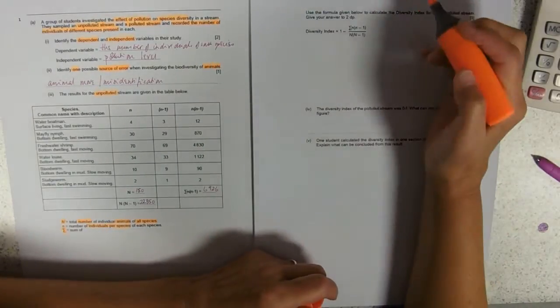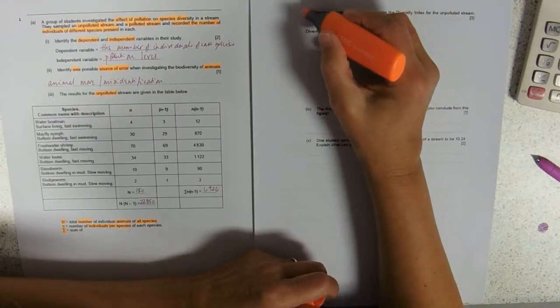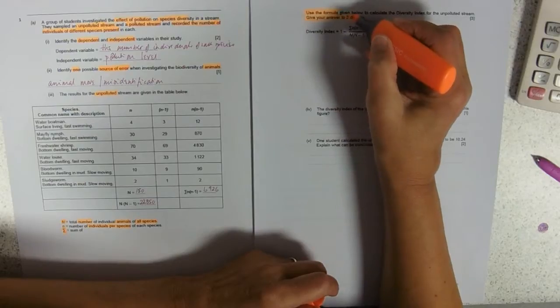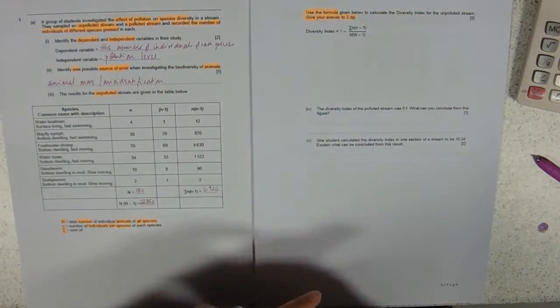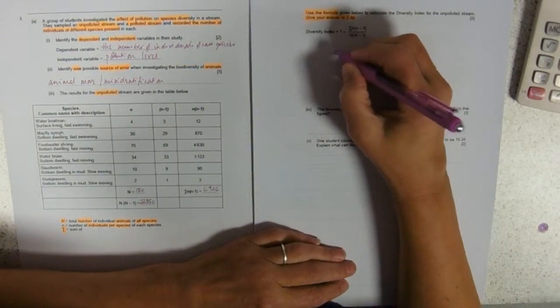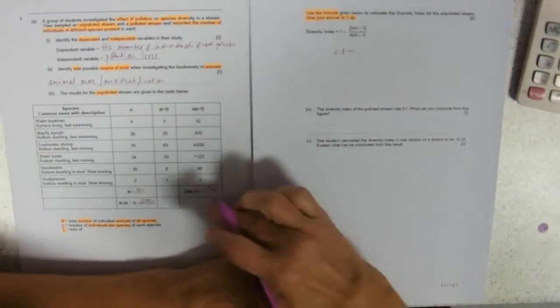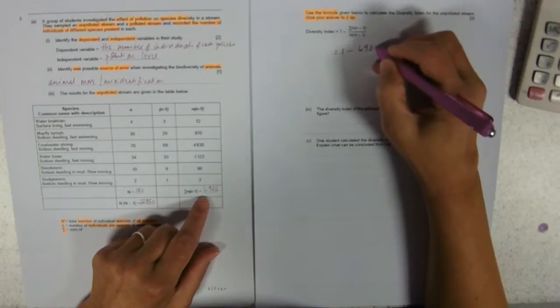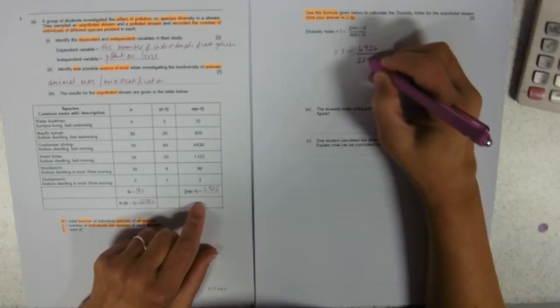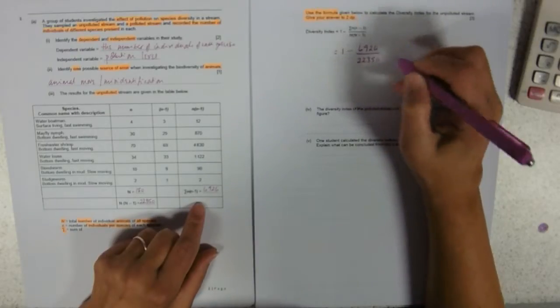And then we're using the formula to calculate the diversity index. Give your answer to 2 decimal places. That's really important. Often at the end of a calculation they tell you what to do with it. So 1 minus the sum of n(n minus 1), so that's 6926, divided by 22350.